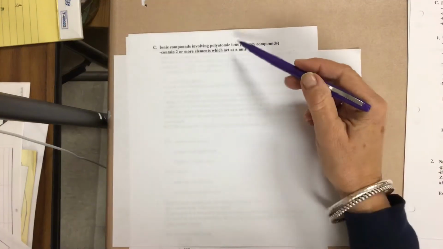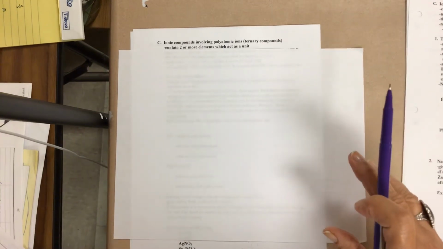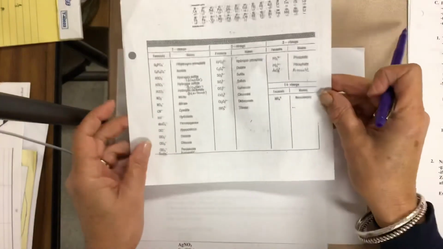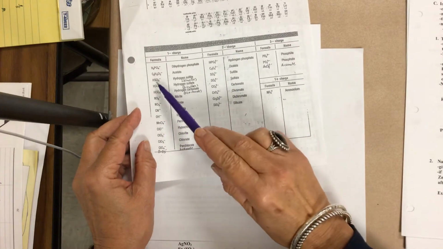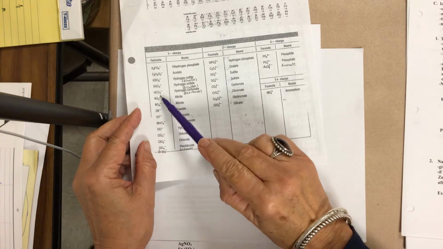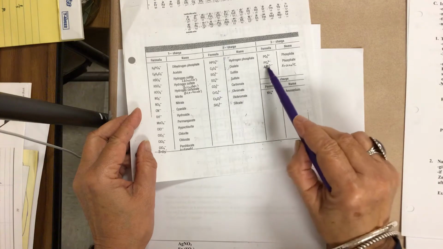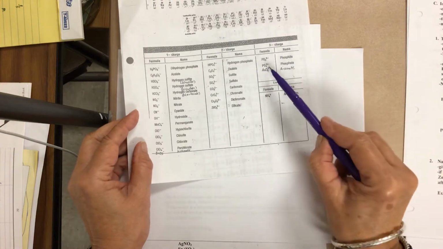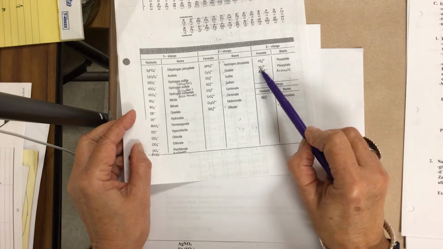Okay. Polyatomic ions will contain 2 or more elements that act as a unit. So here is just a simplified list of some polyatomic ions. Notice that all of these have charges, like HSO3 minus, NO2 minus, SO3 2 minus, PO4 3 minus. In phosphate, these 4 oxygens will be covalently bonded to the phosphorus, and then this 3 minus charge applies to the whole ion. Okay.